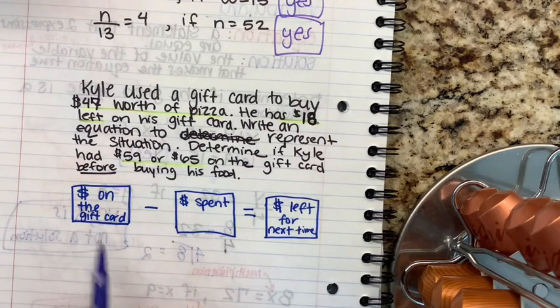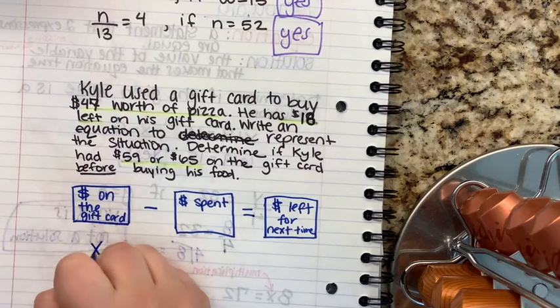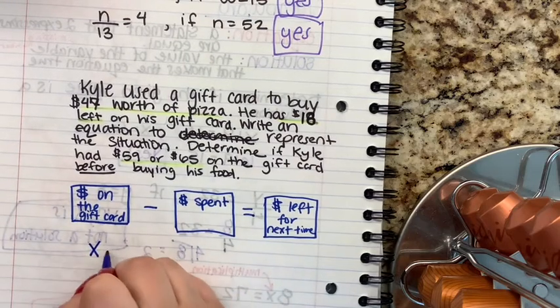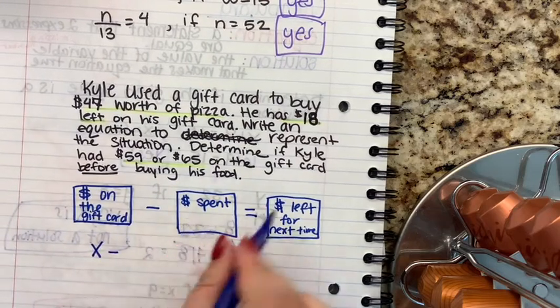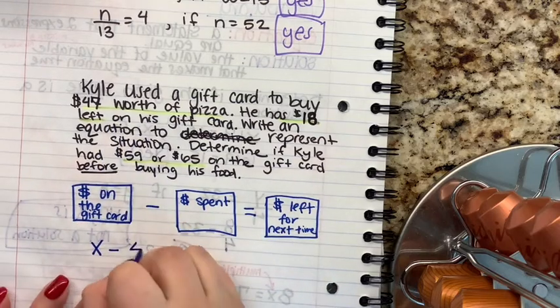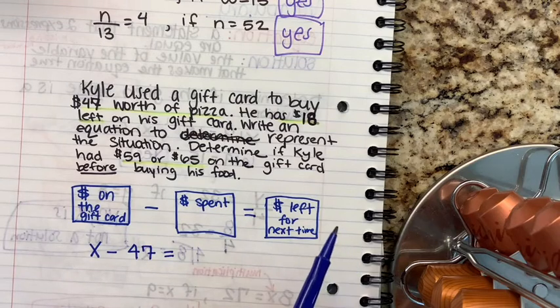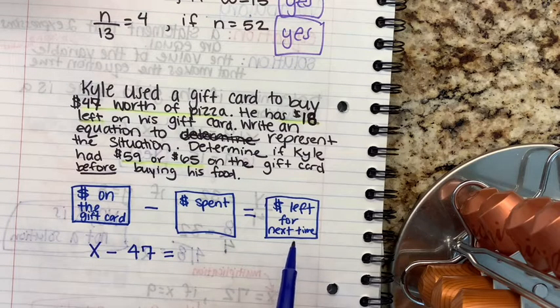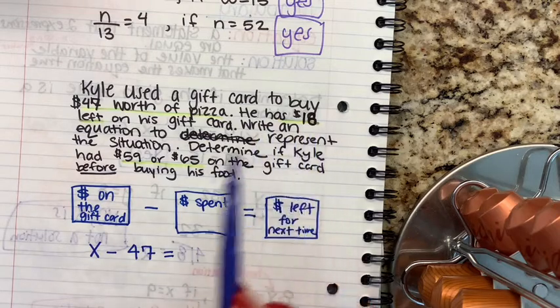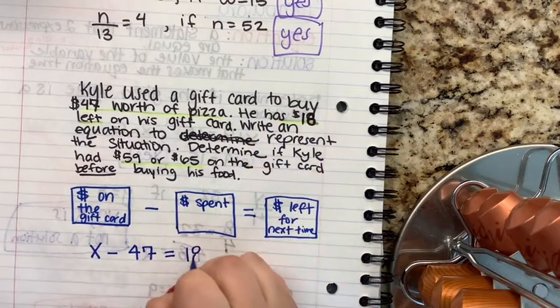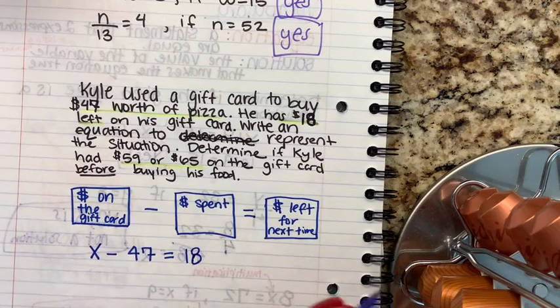The money that is on the gift card is my missing number, so I'm going to put an X there. Minus the money he spent, which is up here, $47 total, equals the money left. And here it says that he has $18 left on his gift card for next time. So here's our equation. X minus 47 equals 18.